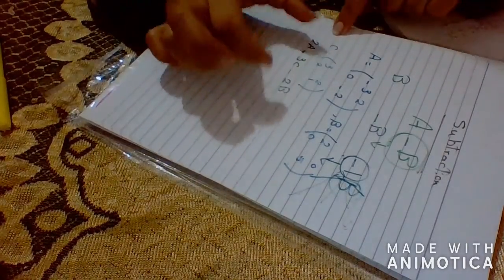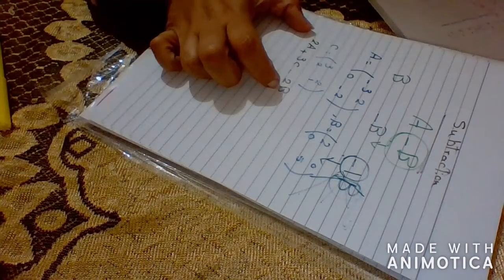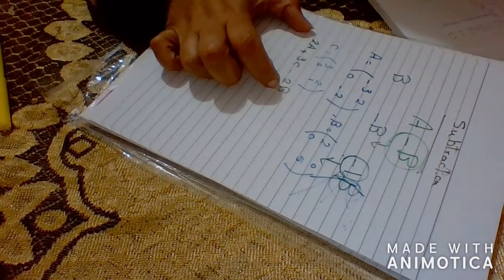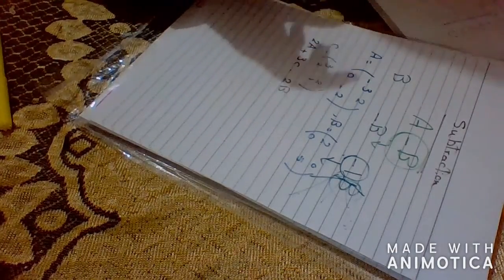I'll substitute in this equation. So this will be like that.